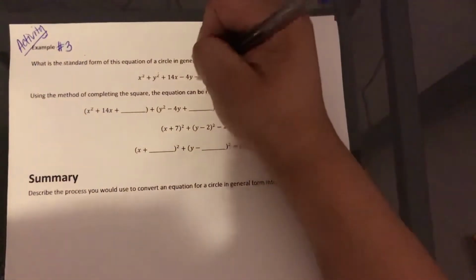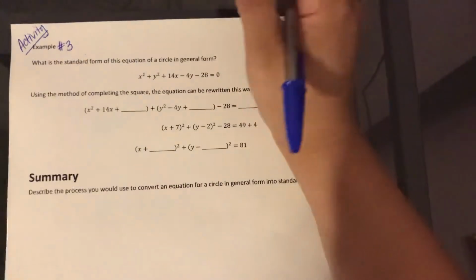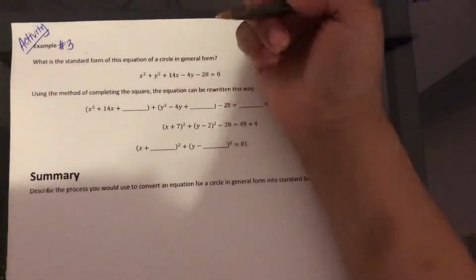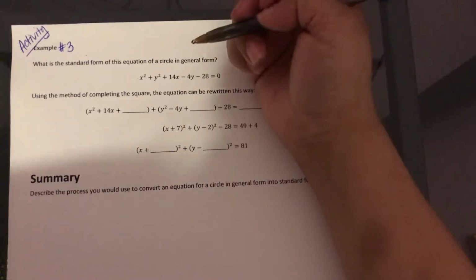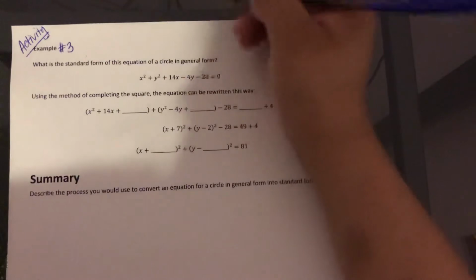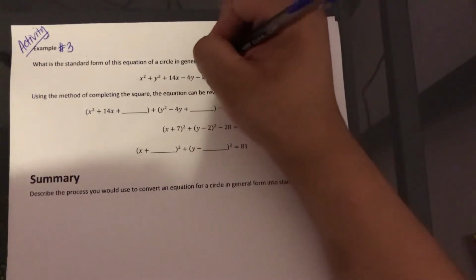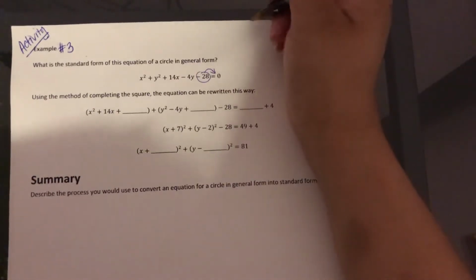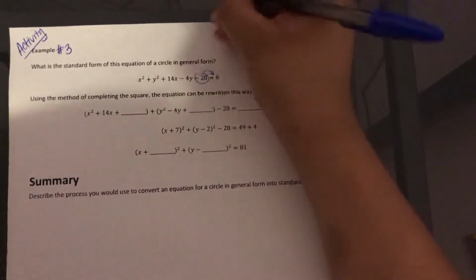Okay, the first thing I'm going to do is we're actually going to be doing the steps that we just learned. So first thing I'm going to do is look at my x and y. If there's a number in front of them, I'm going to divide everything by that. Fortunately, there's not, so this is a little bit easier. So all I have to do now is start grouping them and move my 28 to the other side. Remember, when you move it to the other side, it turns into positive because you do the opposite.